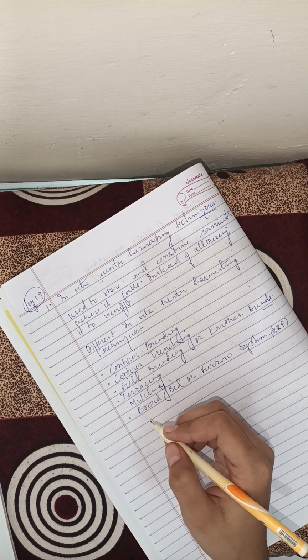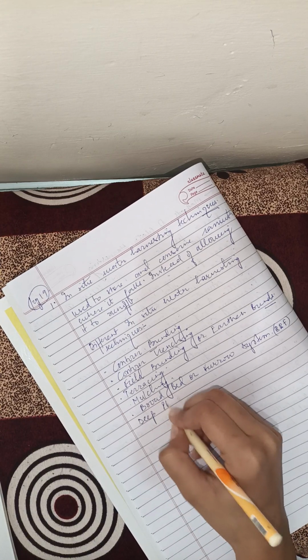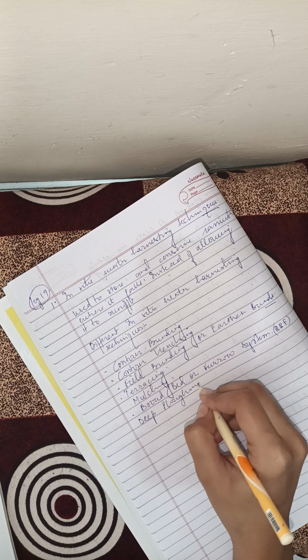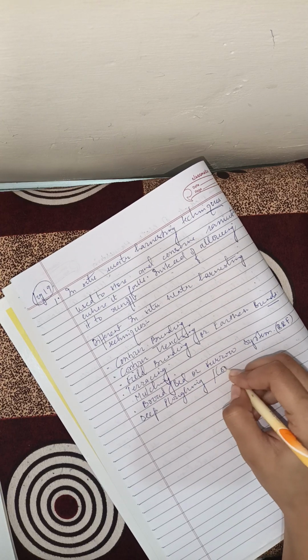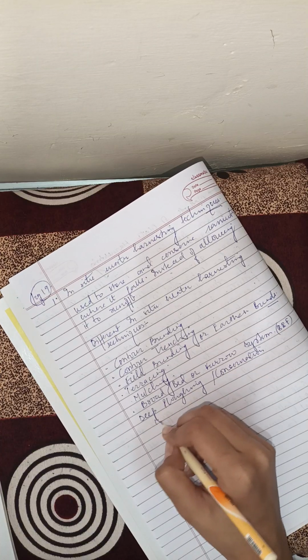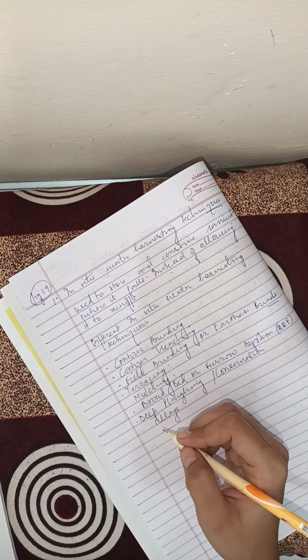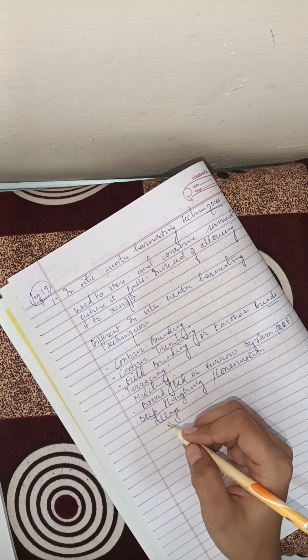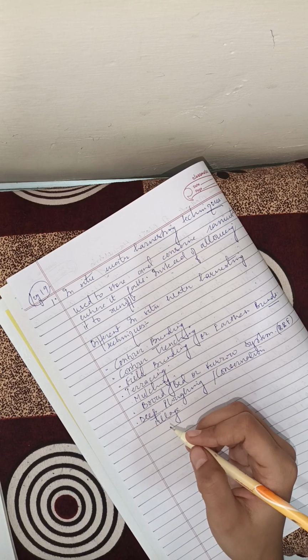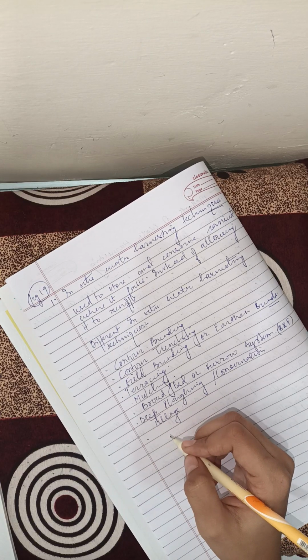Then we have deep plowing and conservation tillage. Tillage techniques that improve water infiltration and reduce runoff. The eighth we have strip cropping.